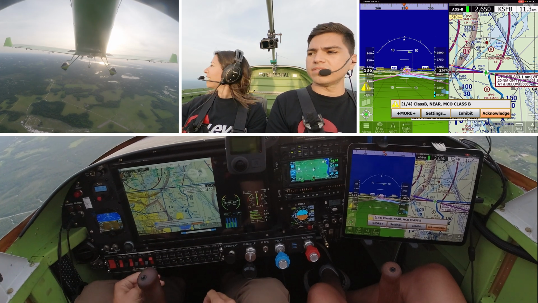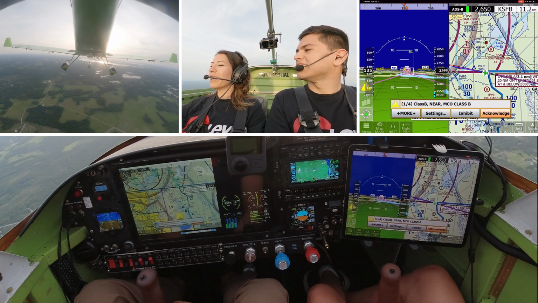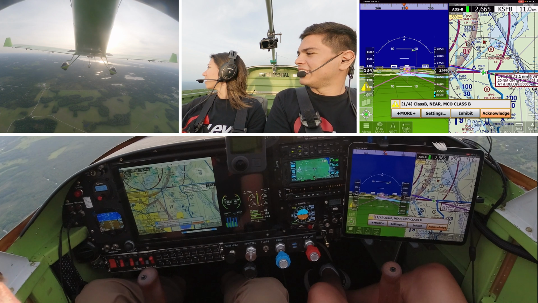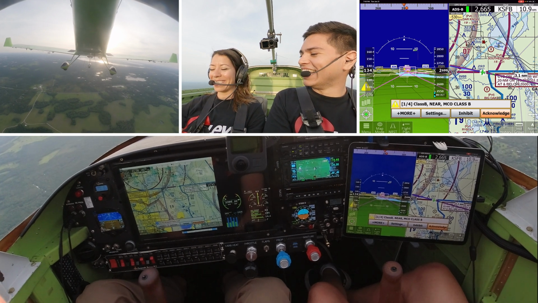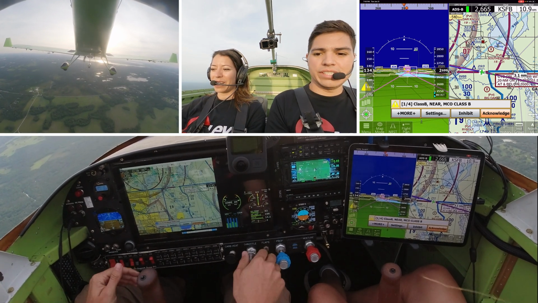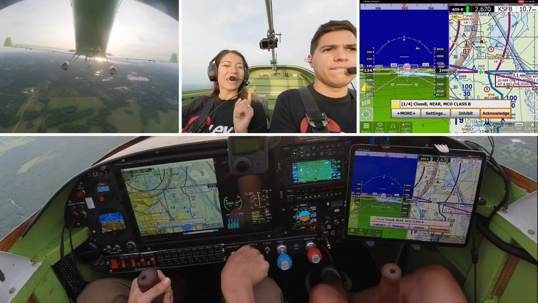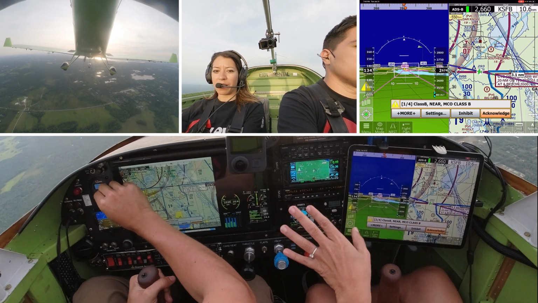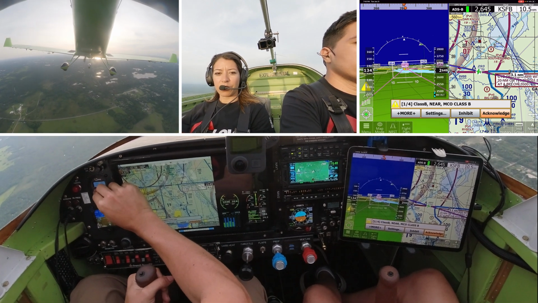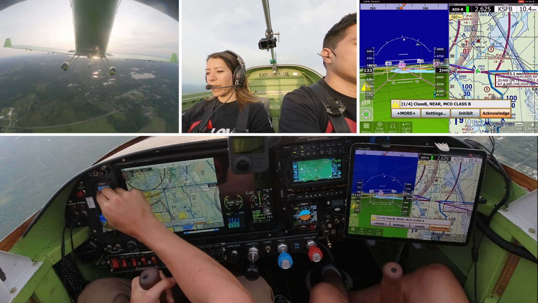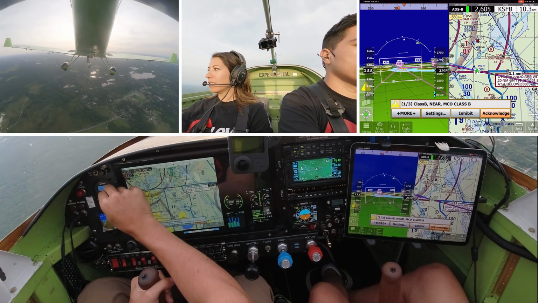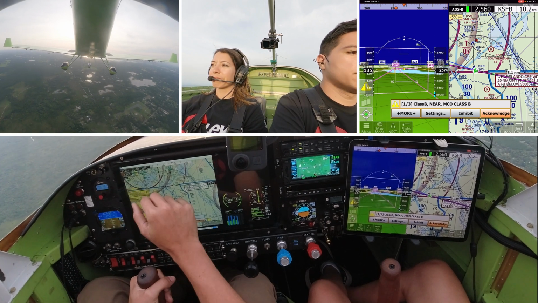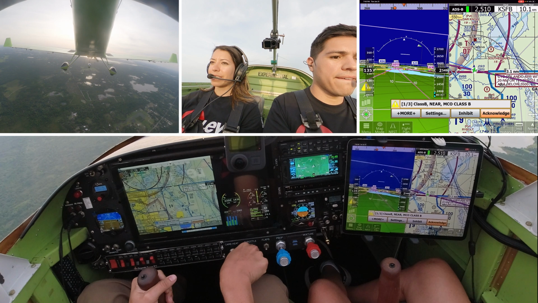Isn't it crazy that two little servos are flying us to our destination, using your iPhone or your tablet? Technology. When I learned to fly, there was none of this. No GPS. I had to use paper maps and look at a lake and try to figure out where I was.